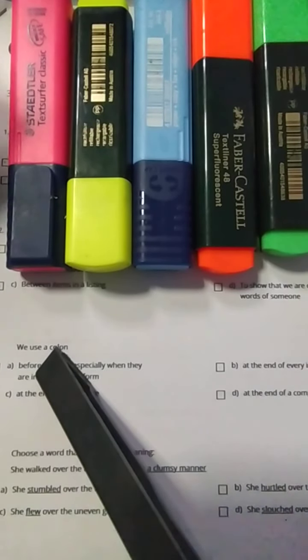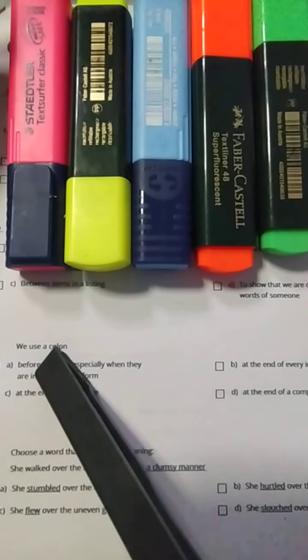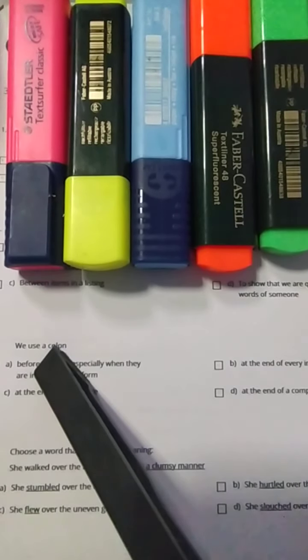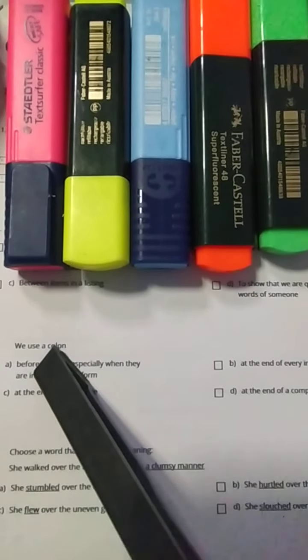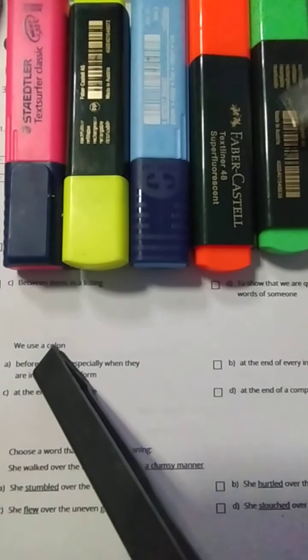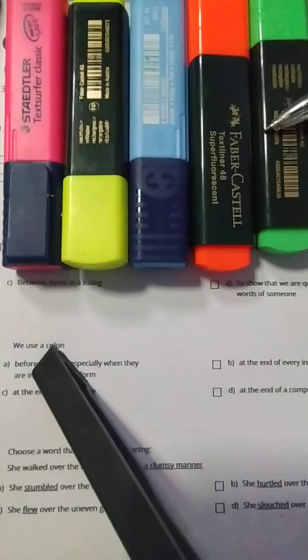Okay, hello. So, today we are going to start with a review of our quiz that we did, and I printed out the quiz so we can go through it question by question. So, first thing that we need our highlighters. You remember this from M3, we need highlighters so that we can highlight our keywords. Okay, so let's get started with question number 1.